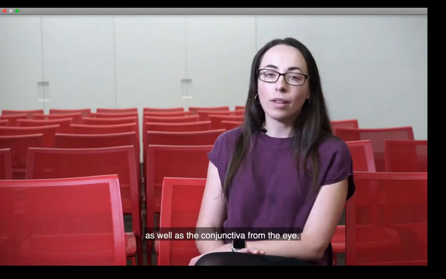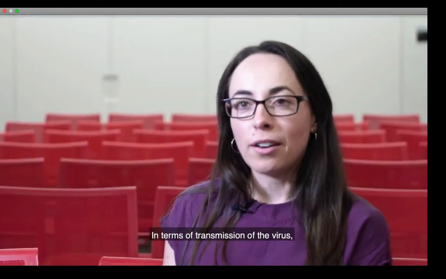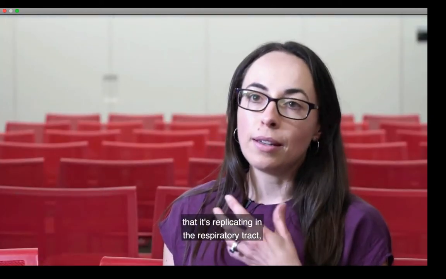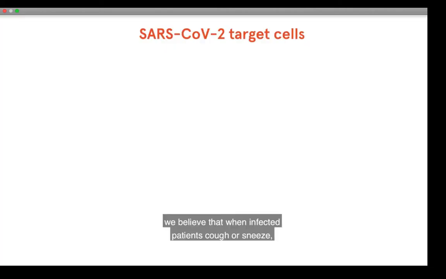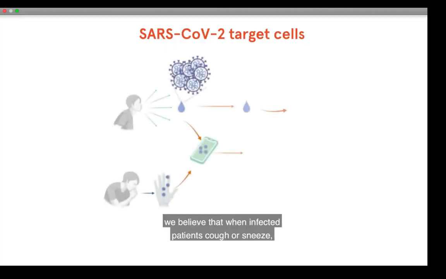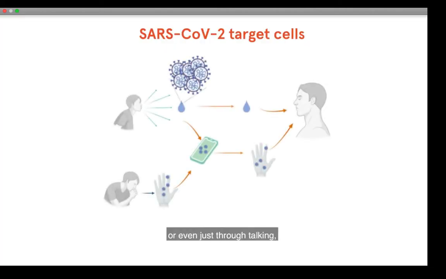In terms of transmission of the virus, because we know that it's replicating in the respiratory tract, we believe that when infected patients cough or sneeze, or even just through talking, they can release drops of saliva, which can be potentially loaded with virus. Those droplets containing the infectious virus can remain suspended in the air for a period of time, and people who are in close enough contact can inhale these infectious droplets, which can initiate a new infection.